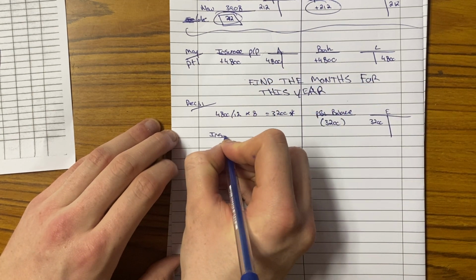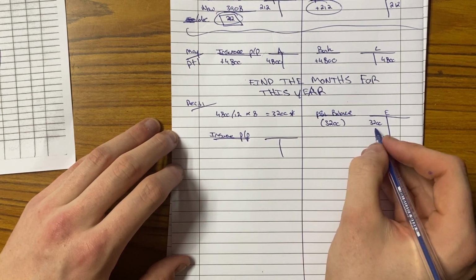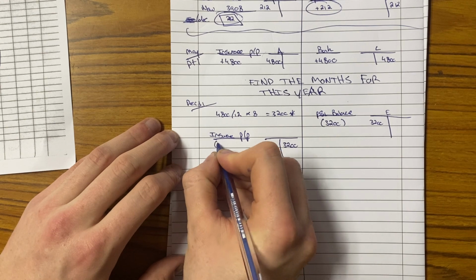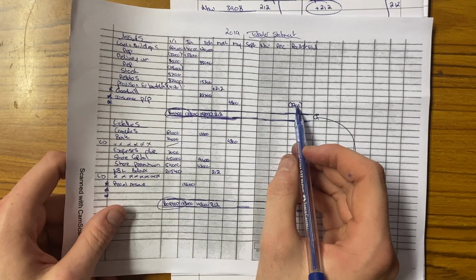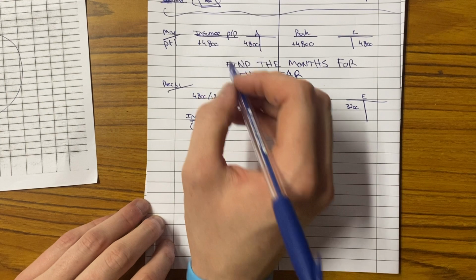So I'd open up insurance prepaid, and the double entry for that 3,200 is I would reduce my asset by the same amount, 3,200 euros. And that literally just backed up my point there of reducing that figure by 3,200 euros. Okay, that's the first transaction.